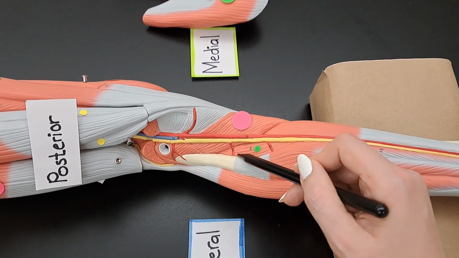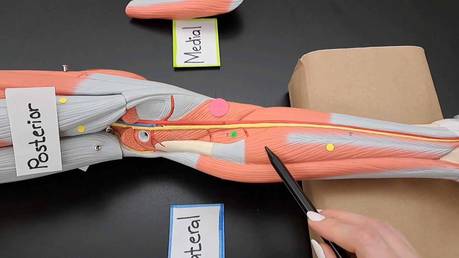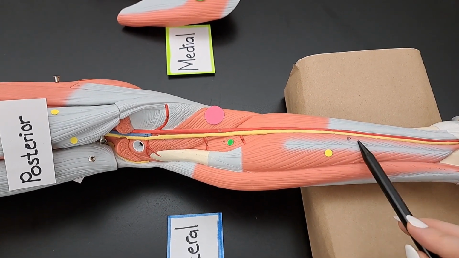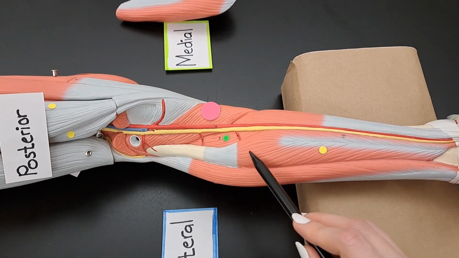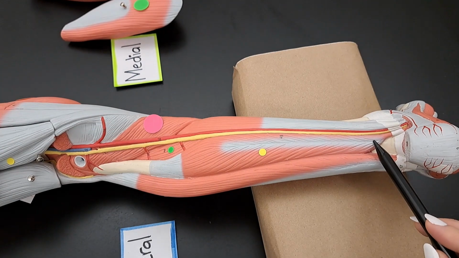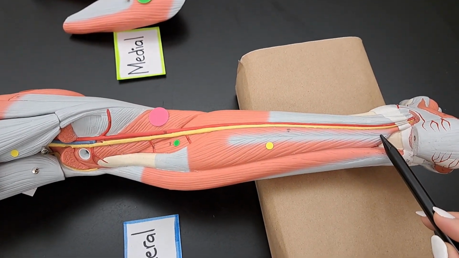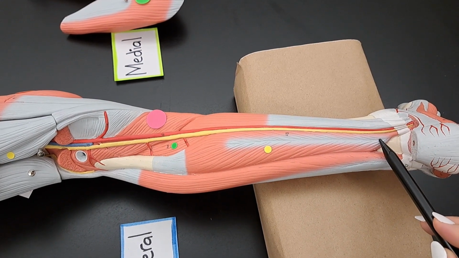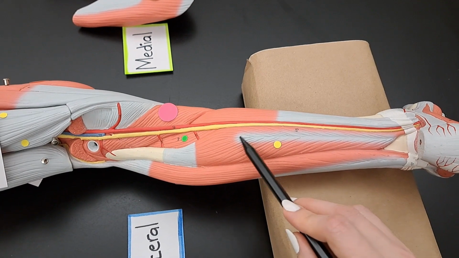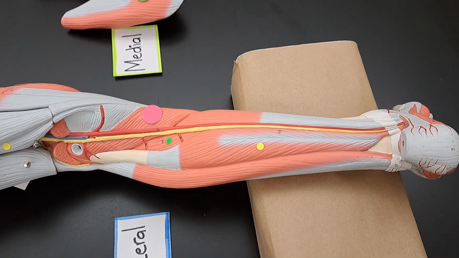Next to it, we have the tibialis posterior muscle. This muscle right here, which flexes the big toe, is the flexor hallucis longus muscle. The anatomical terminology for the big toe region is the hallux, whereas the anatomical terminology for the toes is digital. So this is the flexor hallucis longus muscle.